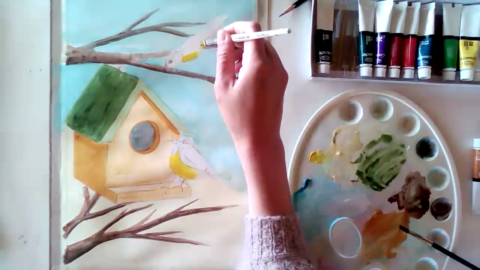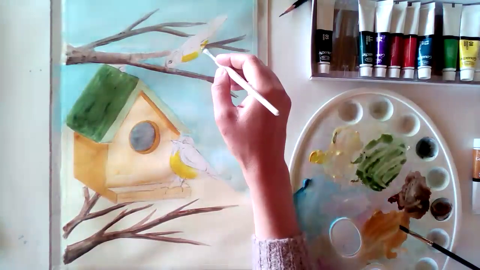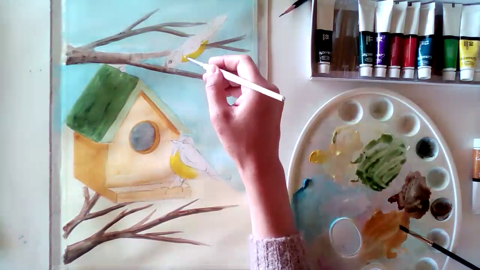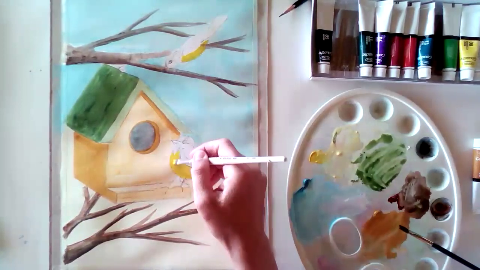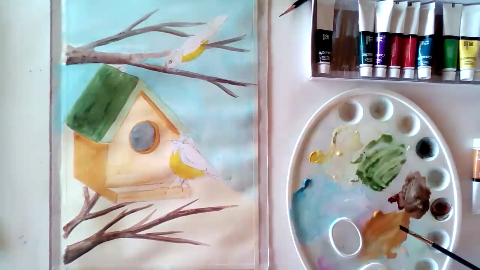And then it feels the birds are an important part of the painting. So I took really a thick amount of yellow on my brush. Yeah, small brush, so it's easy to paint, and yeah, I did the base.